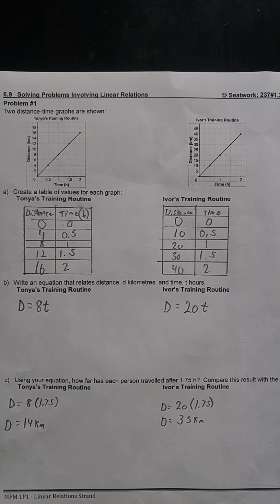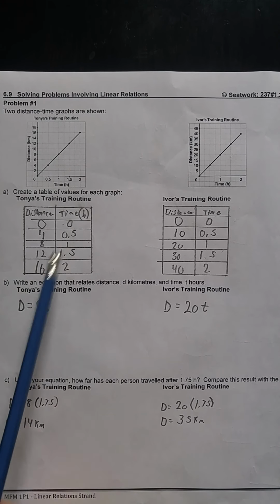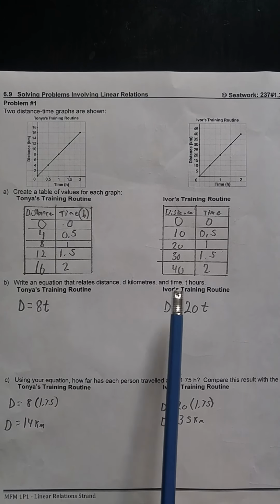Lesson 6.9. So we're going to be solving problems with linear relations. The first problem is showing two graphs, Tanya's and Ivor's, and it's talking about the distance they went per hour. I've already completed the table of values based on the distance and the time for each. Looking at it, they both went for 2 hours, but Ivor went a lot further. He went 40 kilometers, and Tanya went only 16. So we have to write an equation.